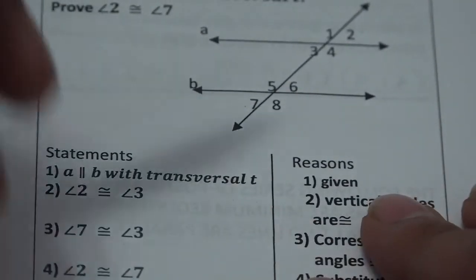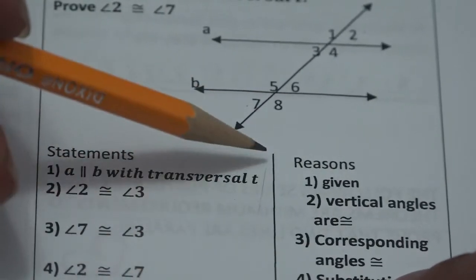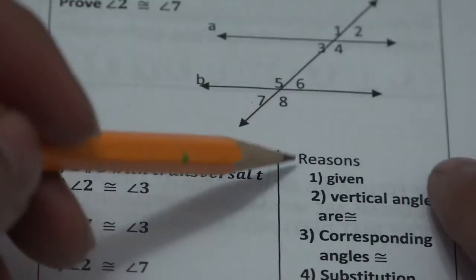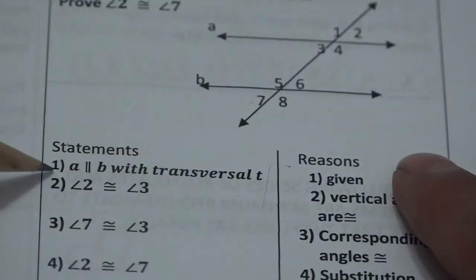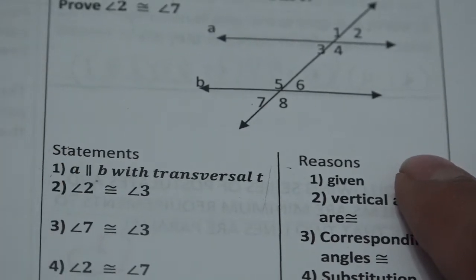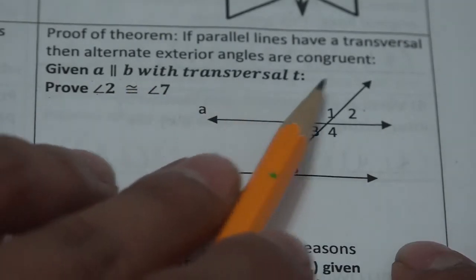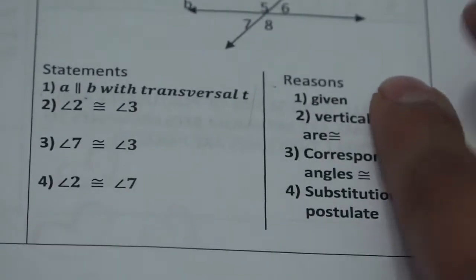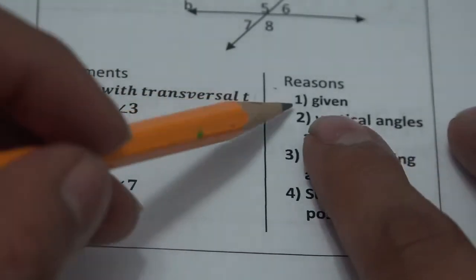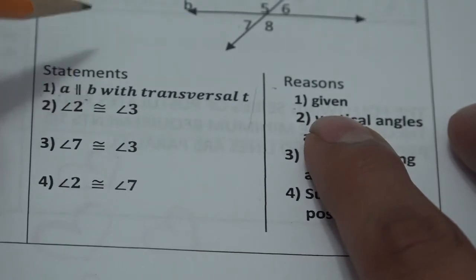So when you write a proof, this is the formal version. You have to have two columns, one for the statements and one for the reasons. Your first statement will always be the given statement. You see here, it was given to you that A was parallel to B with a transversal of T. So that's the first thing you write. A is parallel to B with transversal T. The reason, given. Then from there you start making your own conjectures and conclusions.